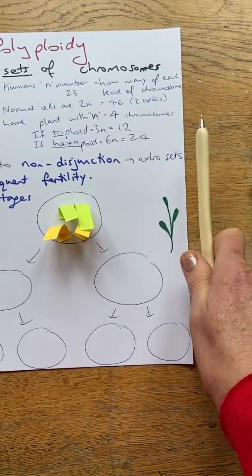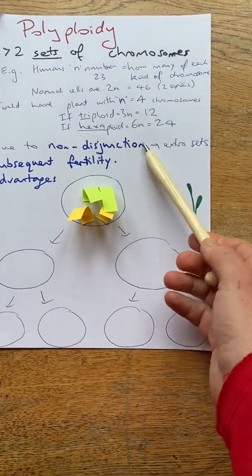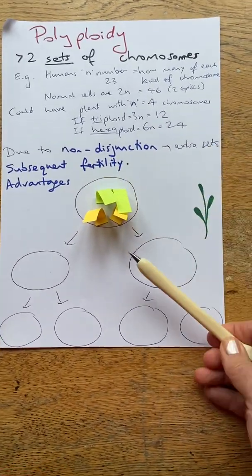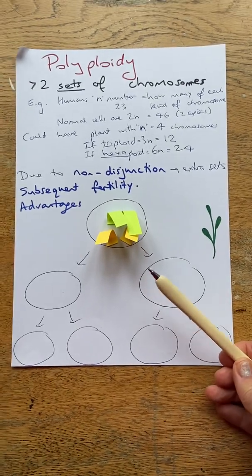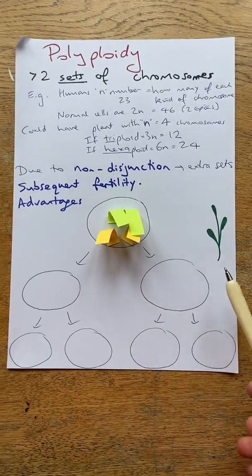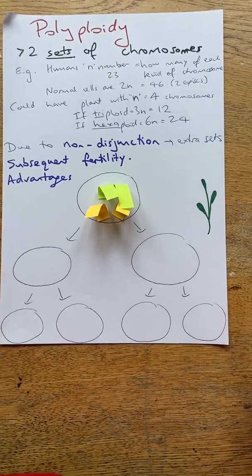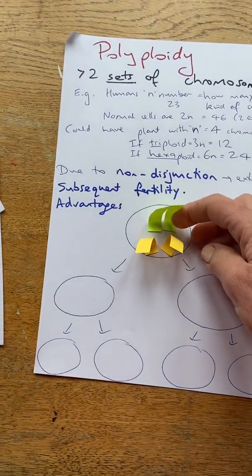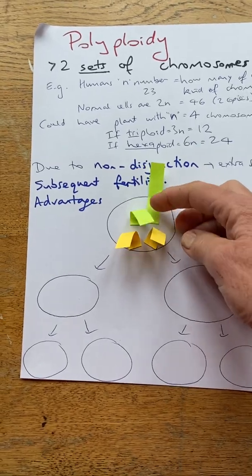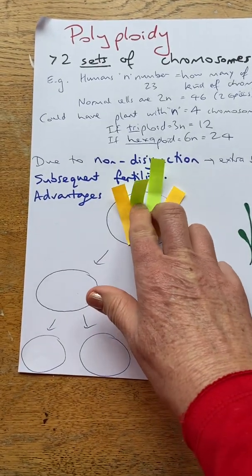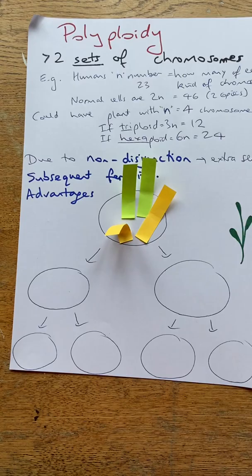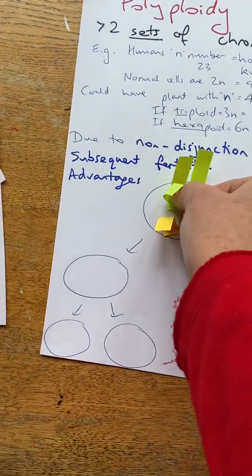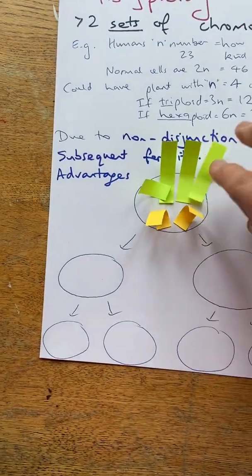And you need to be able to talk about how we get polyploidy, what happens with the subsequent fertility, and the advantages of being polyploid. Don't get worried about too many of the huge range of terms that are in this, just get the basics in your head first. So it happens because of non-disjunction, and I'm going to try and show that here with some chromosomes. So this is a cell, and we've got two sets of chromosomes here with the homologous pairs, and so they get replicated, don't they, in meiosis.